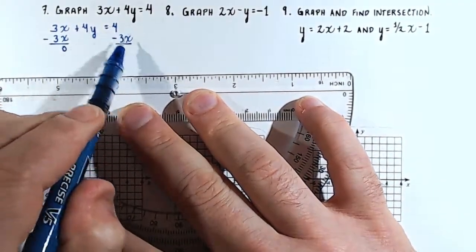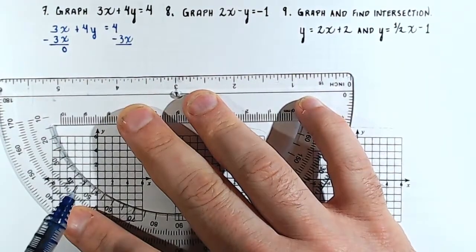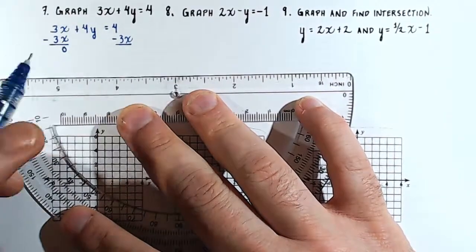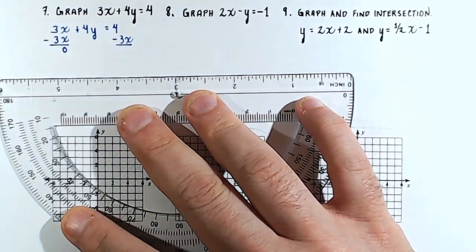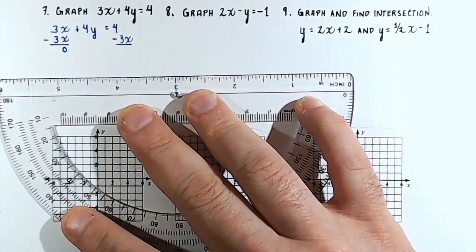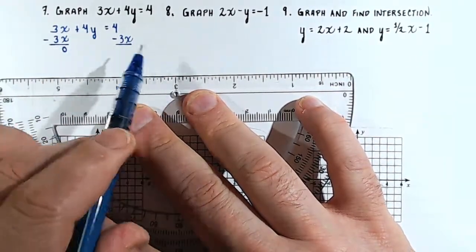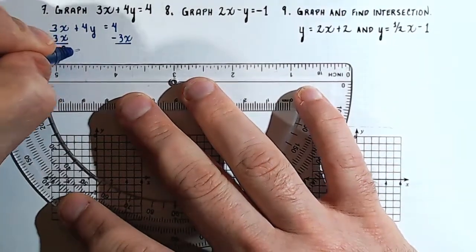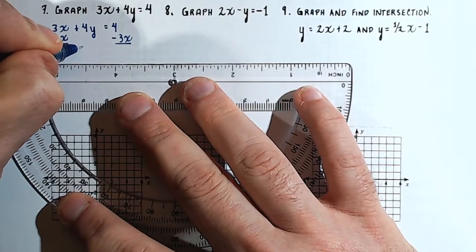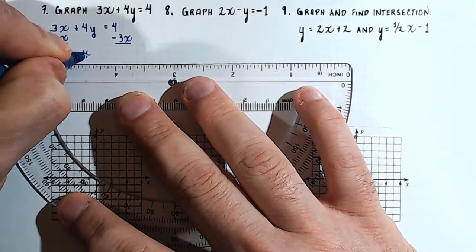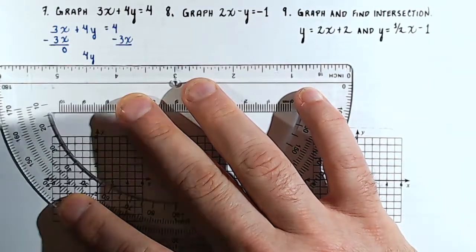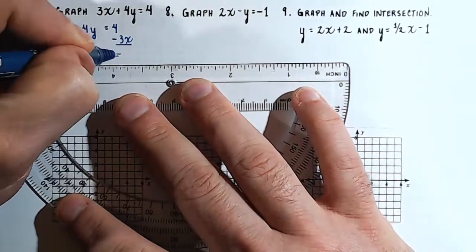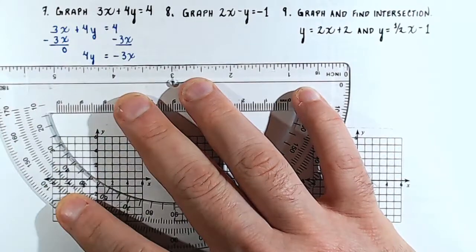And over here, I can't mix these two terms. They're not like terms. It's not 4 minus 3 is 1, and then you can't do anything. These are apples and oranges. 4 is an apple, negative 3x is an orange. 4 is oil, negative 3x is water. They don't mix. So here I've got 4y, and 4y equals negative 3x plus 4.